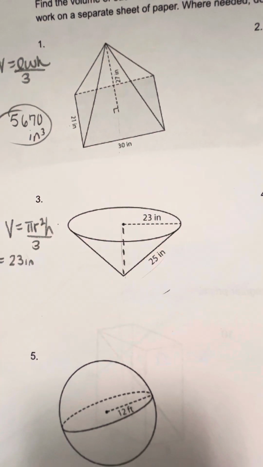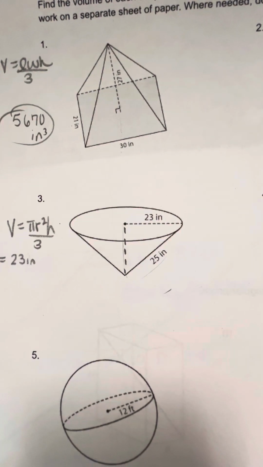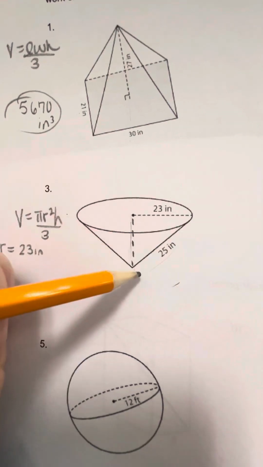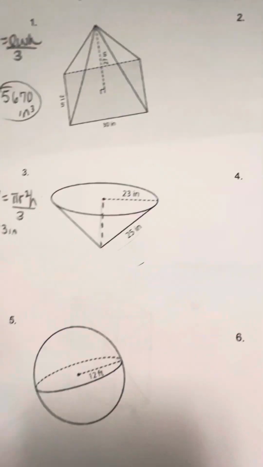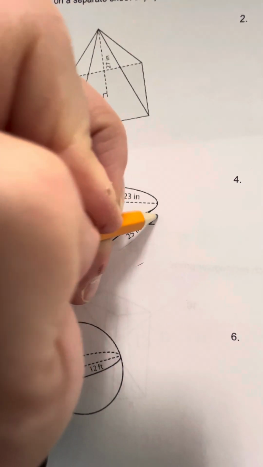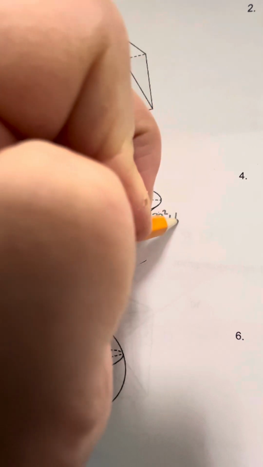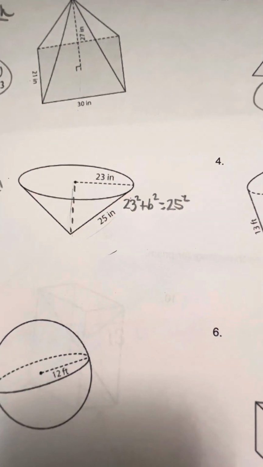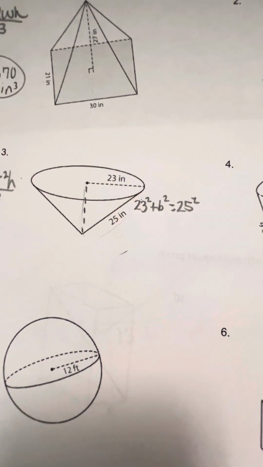So we're going to plug this into the Pythagorean theorem. This is going to be one of my legs. This is my other leg. And then this is going to be my hypotenuse. So we are going to do 23, and we're going to square that. And then we'll do plus b squared. And our c squared is 25 squared. And then we're going to solve that so we can get that height, and then we can solve the volume.